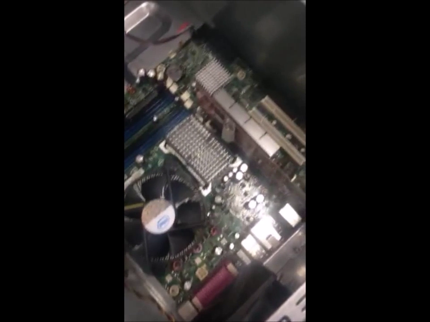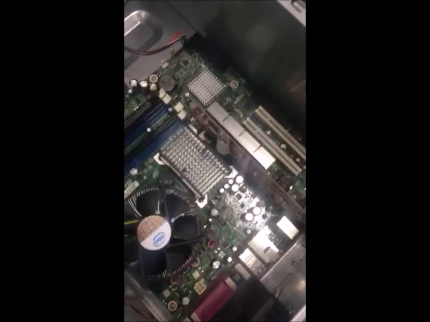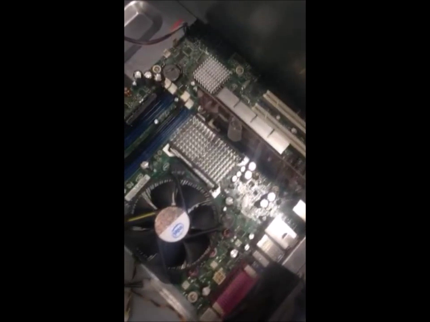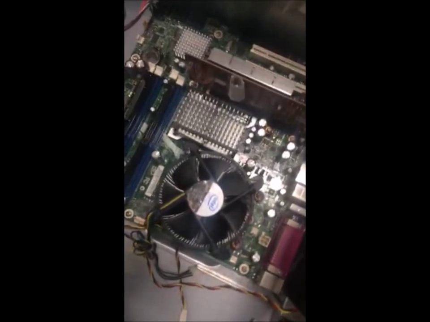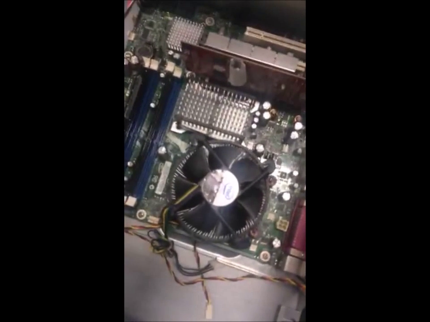As you can see now, I'm just turning around on the motherboard and you will now see a bigger picture of the North Bridge, the silver block there, quite a large block, and then just at the back of it you've got the South Bridge.